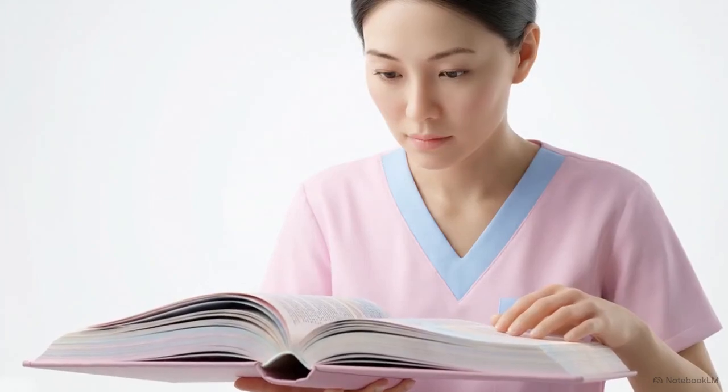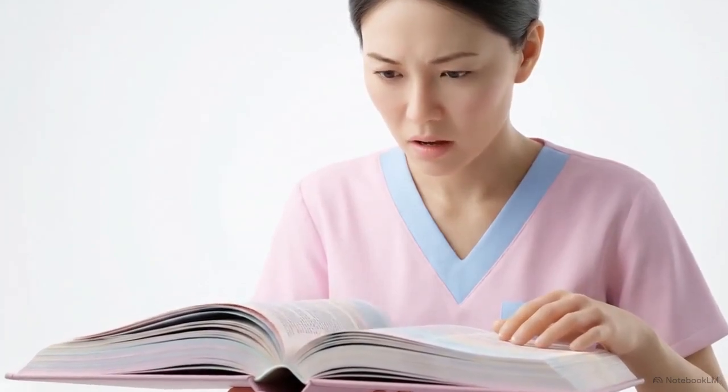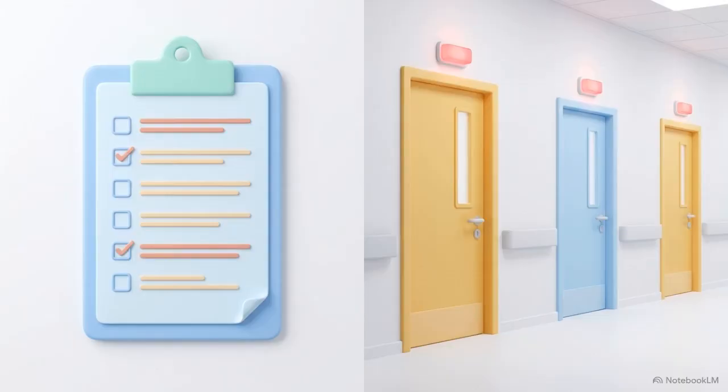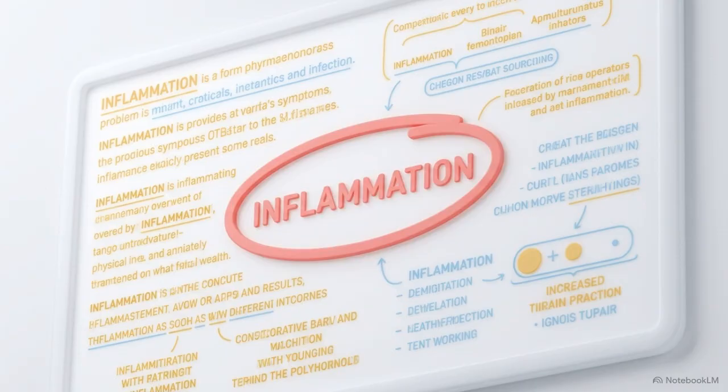You're staring at pages of textbook symptoms, trying to commit dozens of disconnected side effects to memory for the next exam. But on the NCLEX and the hospital floor, a memorized list won't help you when 3 patients are crashing at once. Rote memorization fails because it doesn't teach you how to prioritize.